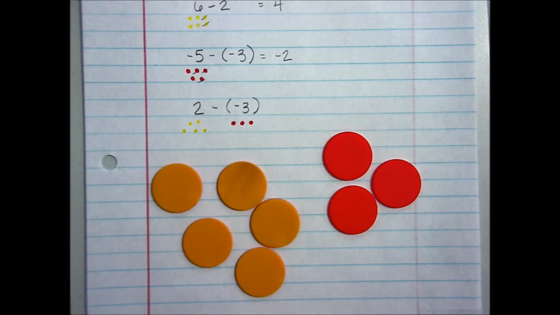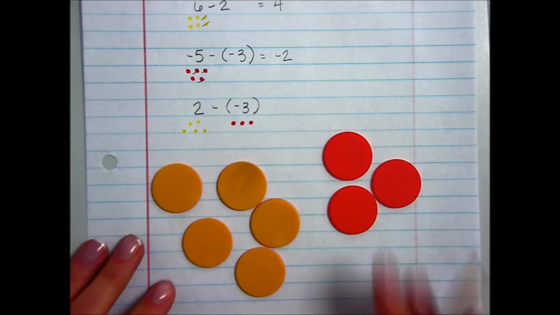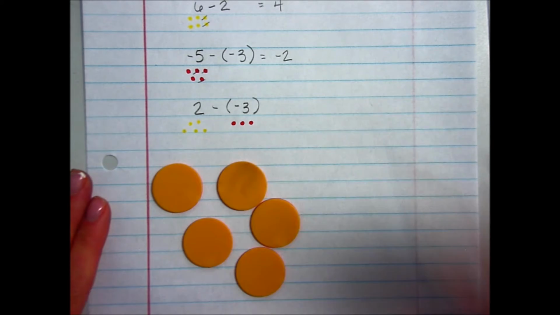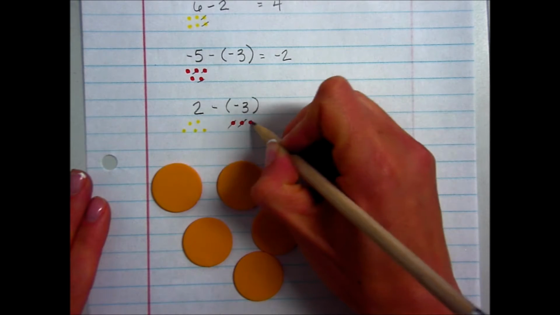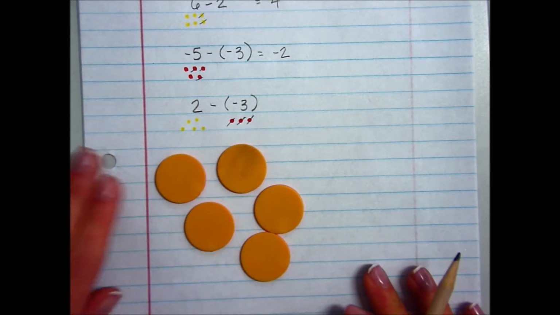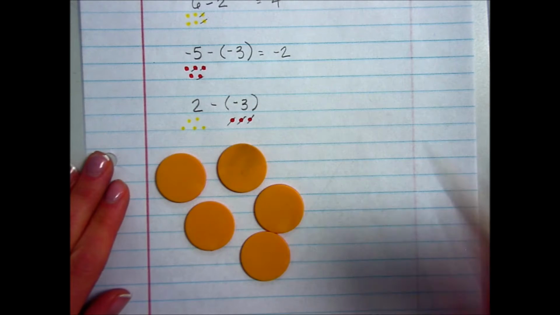Okay, so now I can take away my 3. I had my 2, now I have to take away my 3 red. What am I left with? What's on the board? 5.